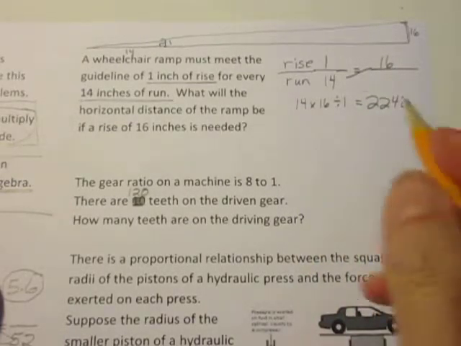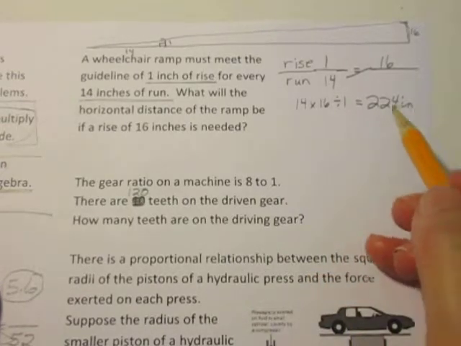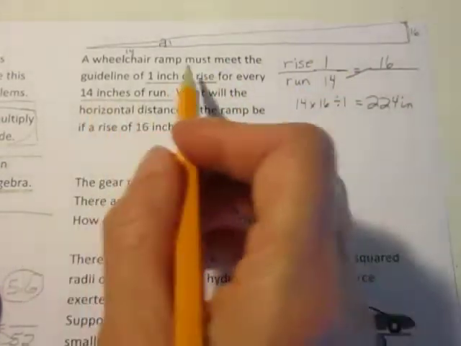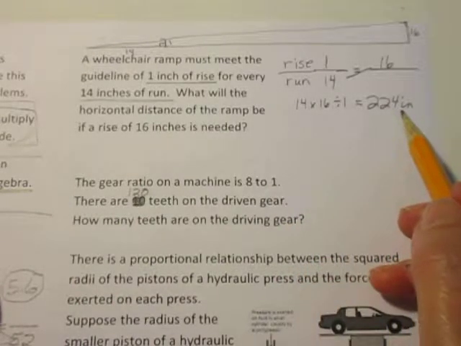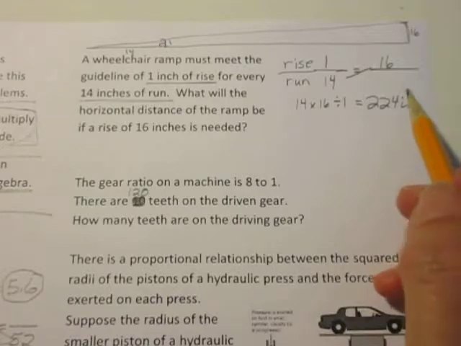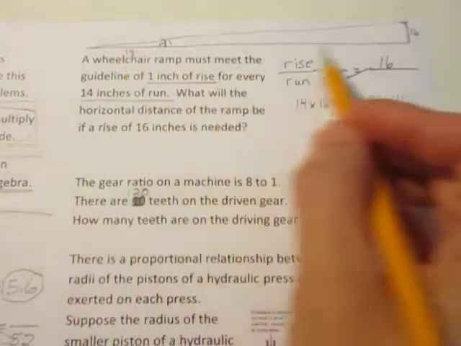And students will look at that and say, dang it, I messed up somehow. That's a big number for this problem. 14 and 16 are the numbers that I have in here. 224 inches, for real? I want you to think about that. That's in terms of inches. This is going to be a really long distance.